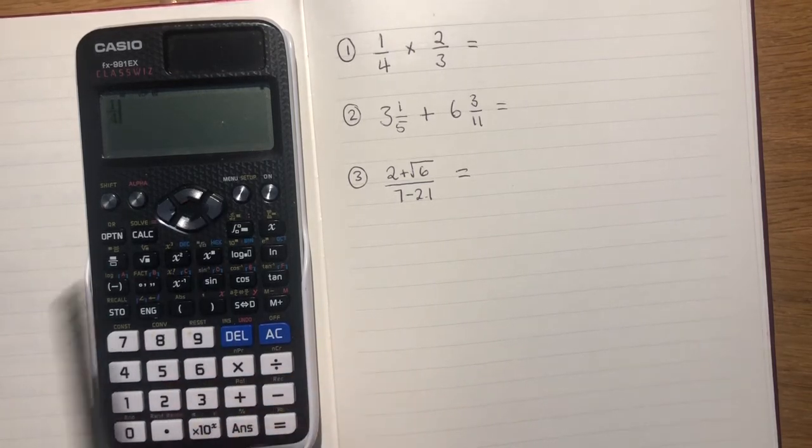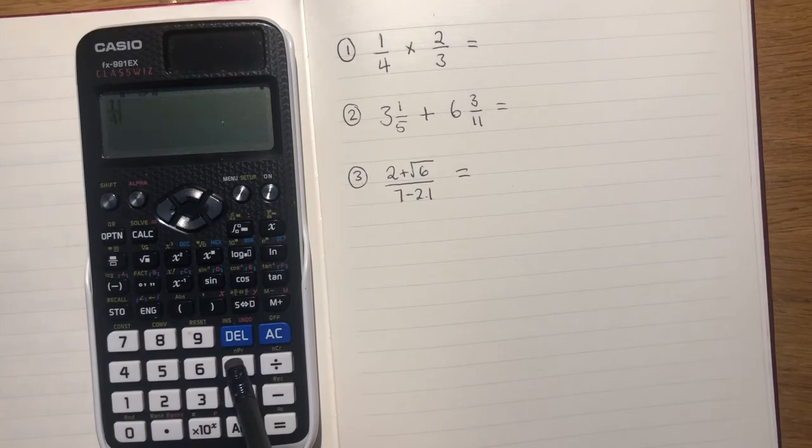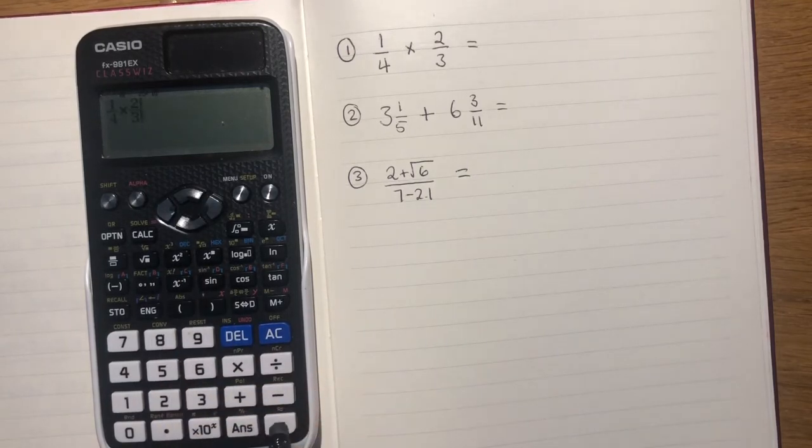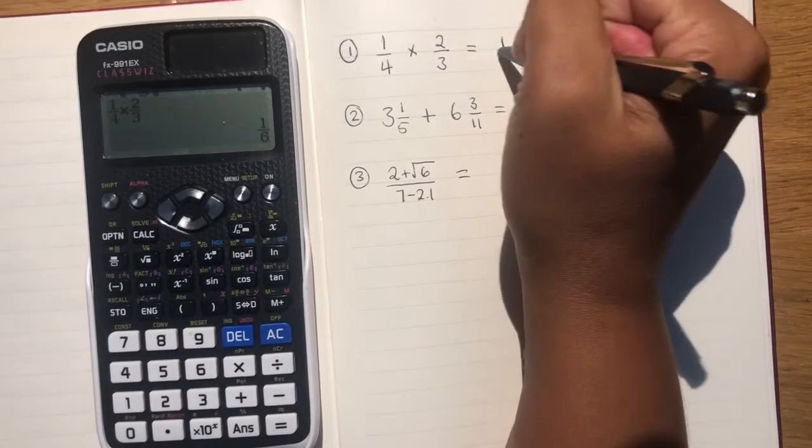I use the right arrow to move across, press times, and now to create the 2/3, I press the fraction button again, type a 2 at the top, move the cursor down with the arrow, press a 3, move the cursor to the right, and then press equals, and I get the correct answer of 1/6.